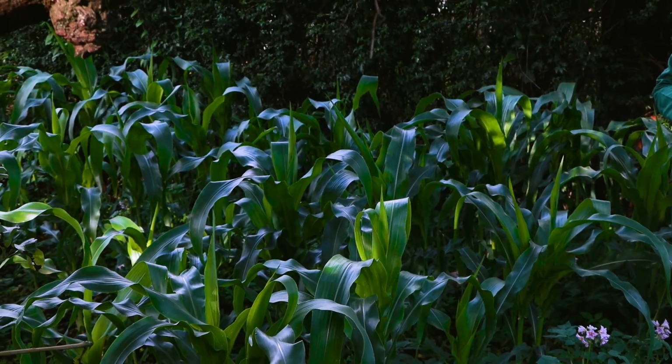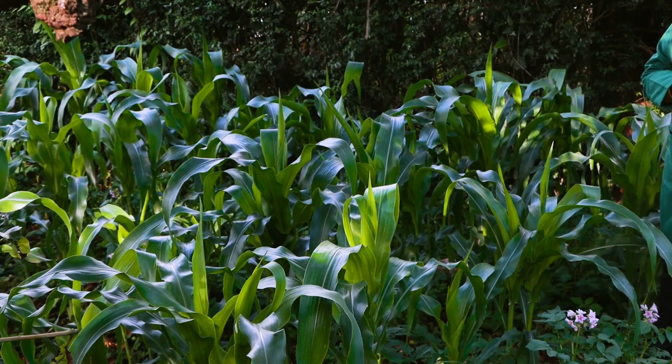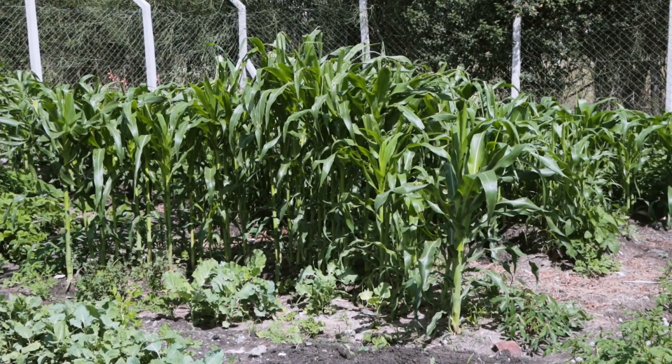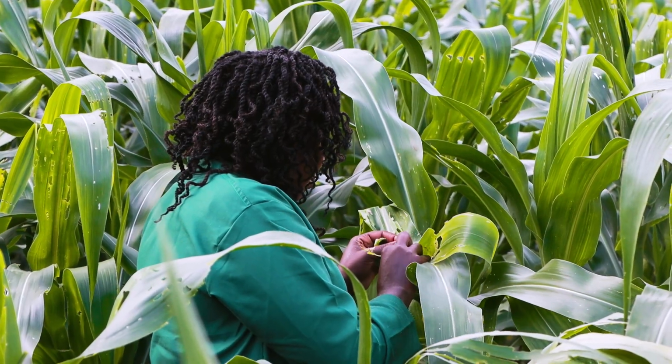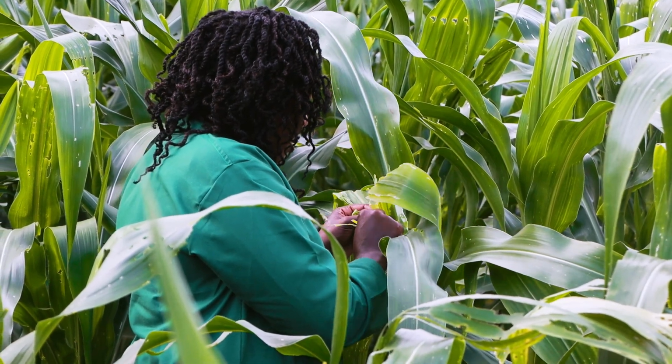So when you plant your maize crop early, it is able to grow and escape the infestation of the fall armyworm. The second thing that you can do is scouting. Every now and then, it is important that you go around your farms and check for infestation of the fall armyworm.